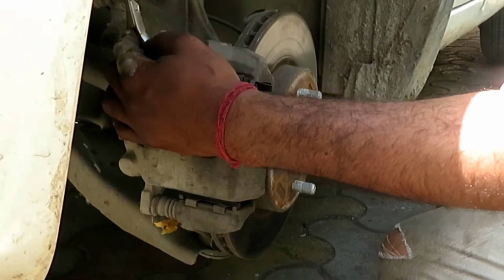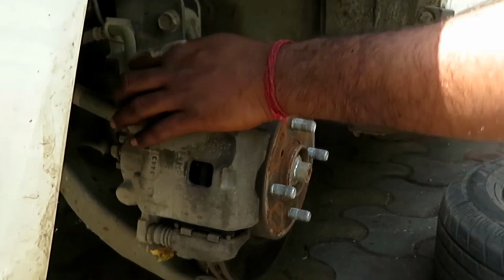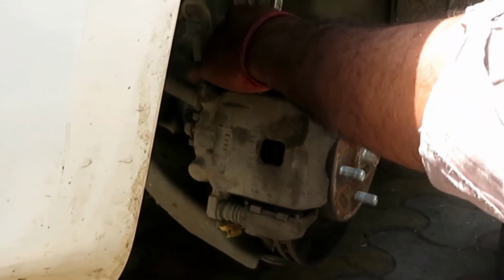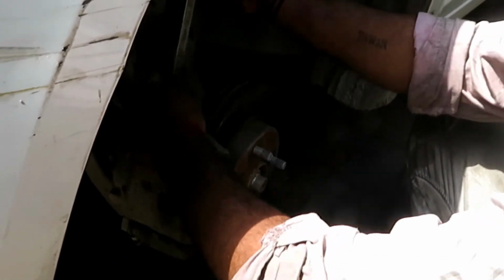Since the brake pad rubs against the disc, there can be some amount of wear of the pad as well as the disc. The aim is that the disc should not wear, only the pad should wear. This way the pad can be changed frequently, which is much cheaper than changing the whole disc.